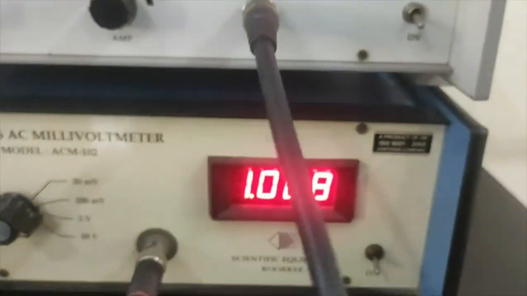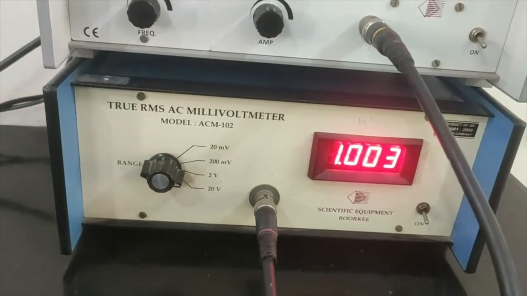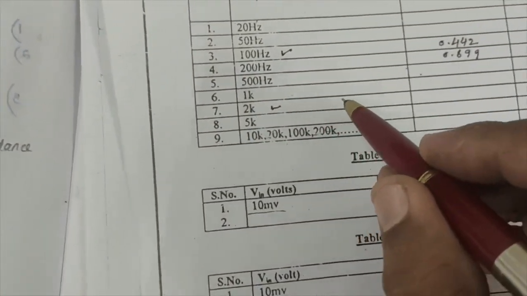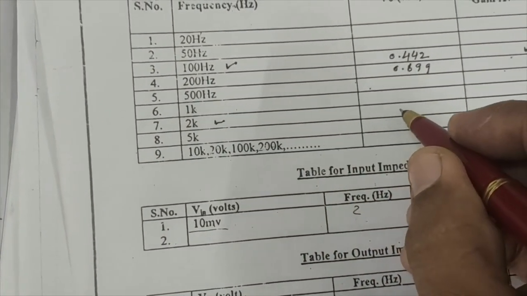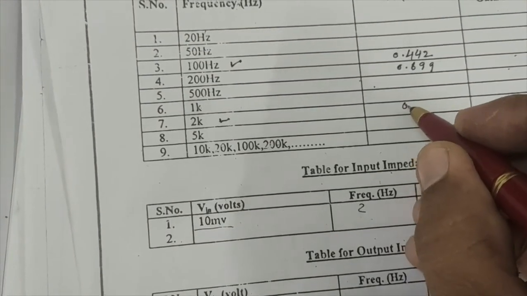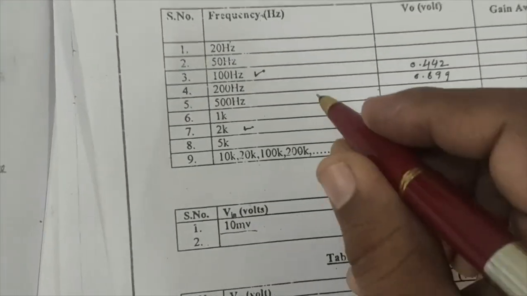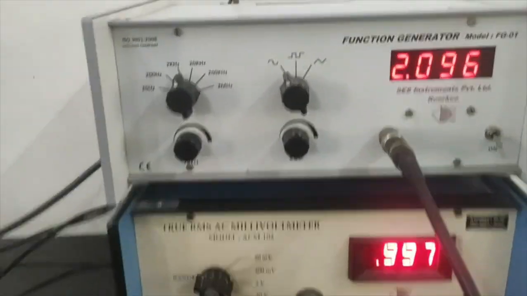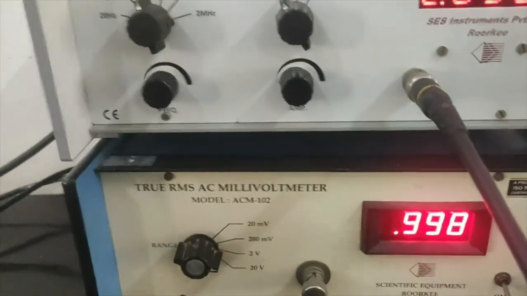For 2000 the output is 0.999, whatever it is. So I could note down for 2000 it has to be 0.999, and similarly keep on increasing. If I keep on increasing, the output will remain constant.